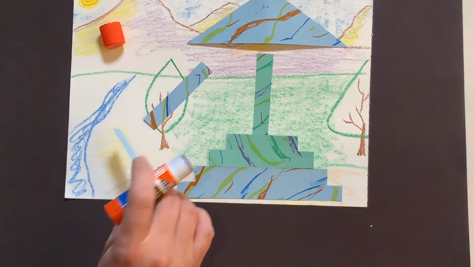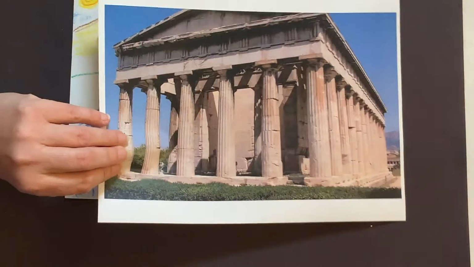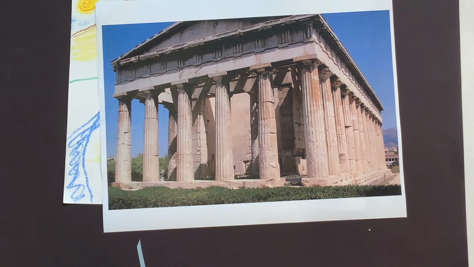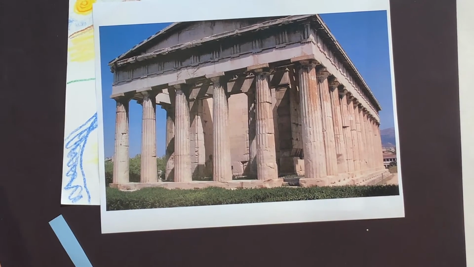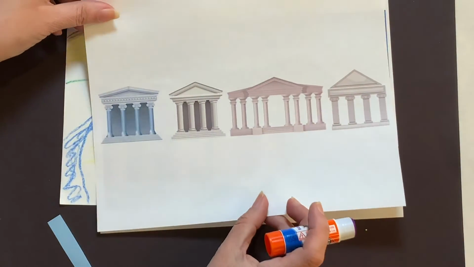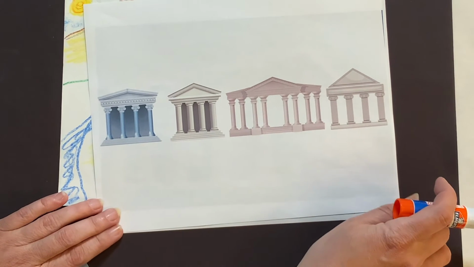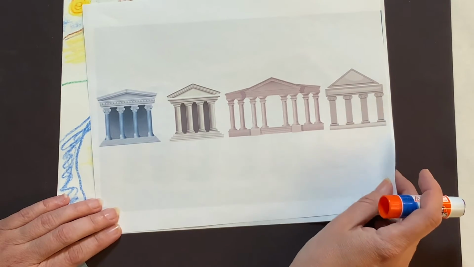Take these and flip these over to show you this is what one of the buildings would look like. See all the columns that they have? And you have all different kinds of styles. You can put 2, 3, 4, 6. I just wanted to give you plenty of time to do them. Okay?